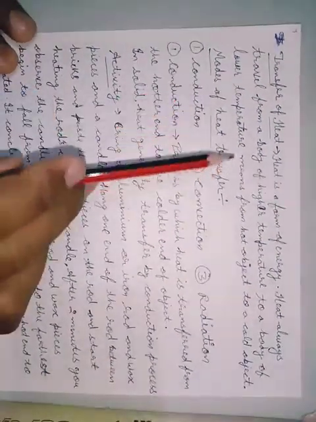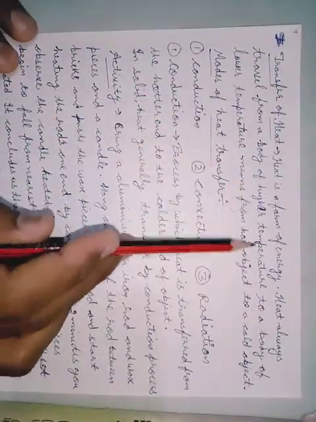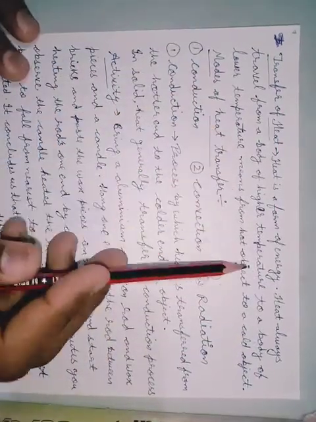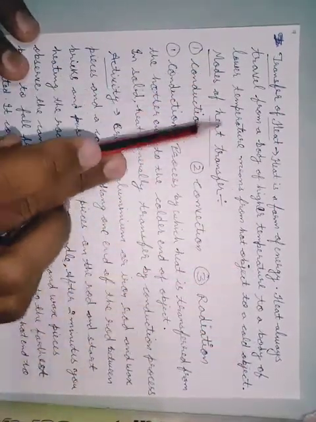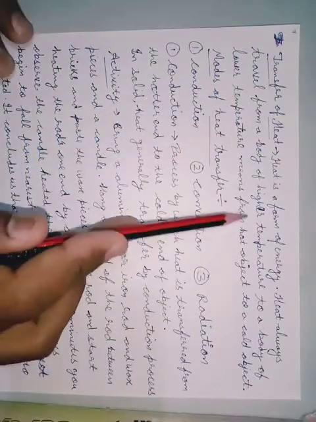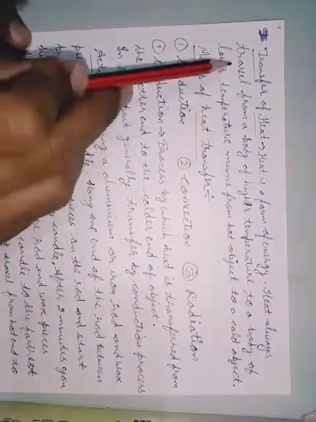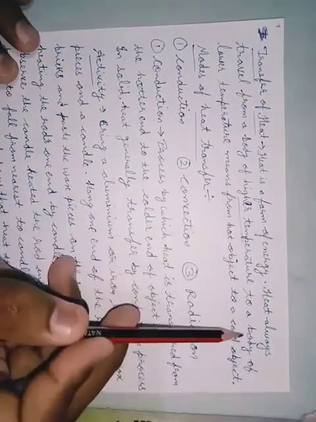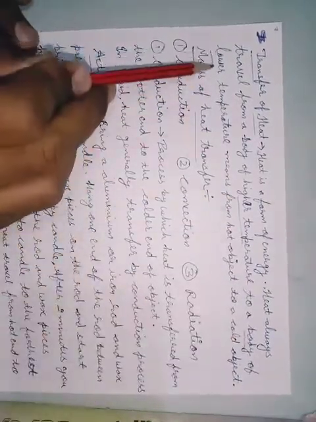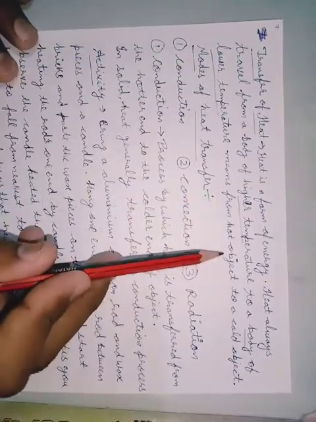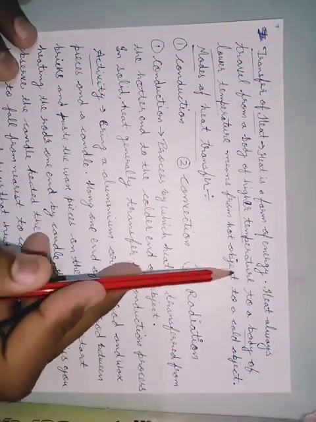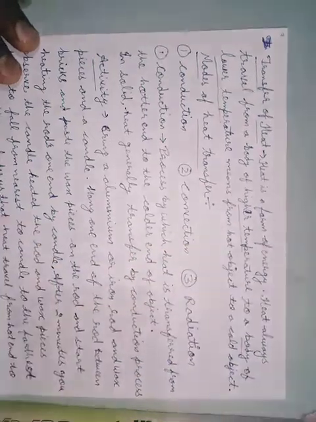Now starting from transfer of heat. Heat is a form of energy. Heat always travels from a body of higher temperature to a body of lower temperature. Keep this in your mind. Heat always transfers from a body at higher temperature to a body at lower temperature, meaning from a hot object to a cold object.